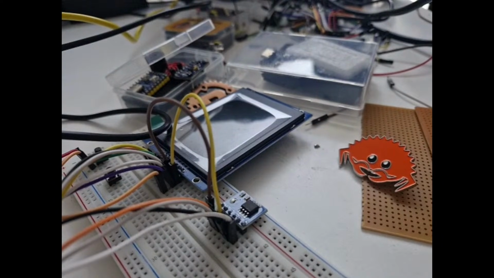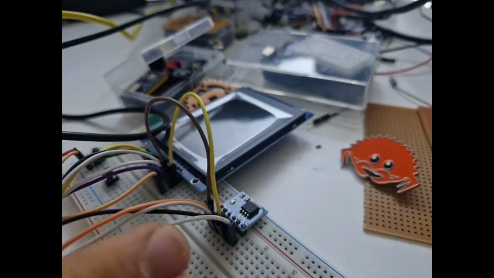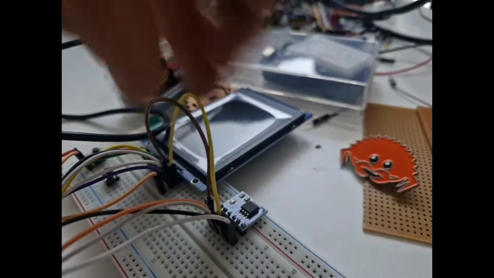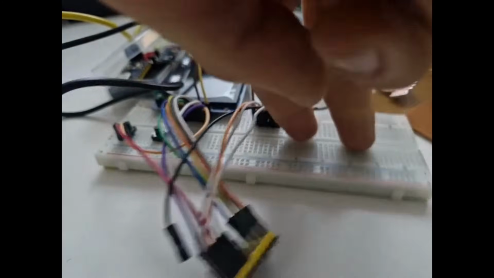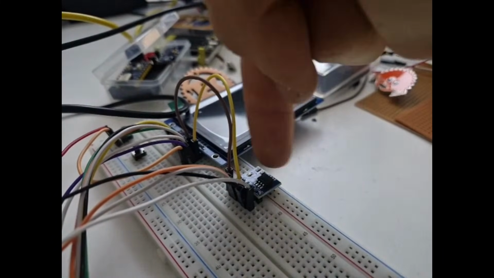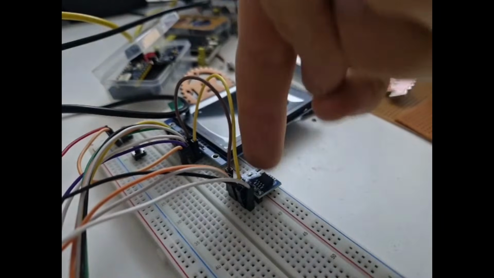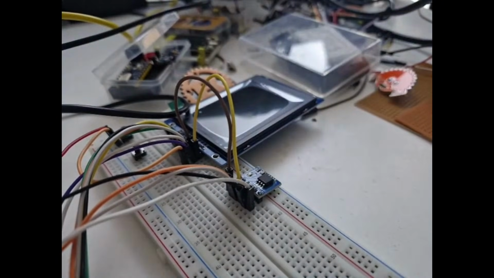But the problem was the setup was a bit complicated. You gotta flash your own assets yourself, which means it's now a two-step process. You first flash the firmware to this RP2040, this thing, and then you gotta flash your assets or whatever data you have on this SPI flash. So it's a two-step process, and I was not happy with that because it's additional overhead.